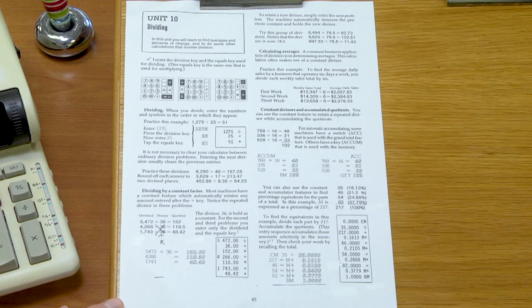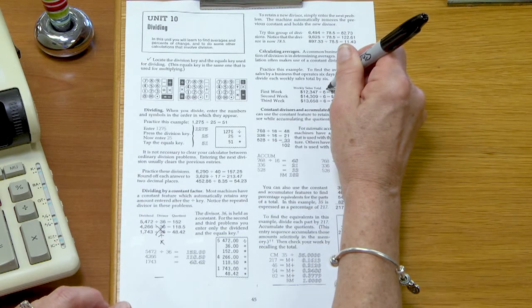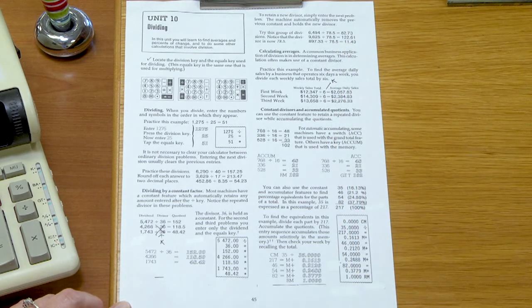The other thing we're going to work on with the constant key is averages. If you're averaging a bunch of numbers by the same number, guess what? You can use your constant key for that too.